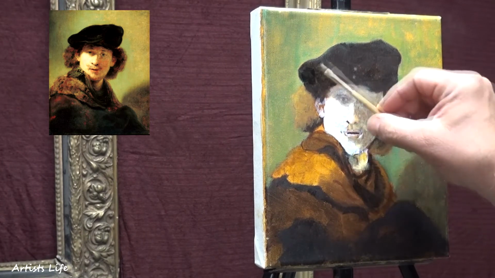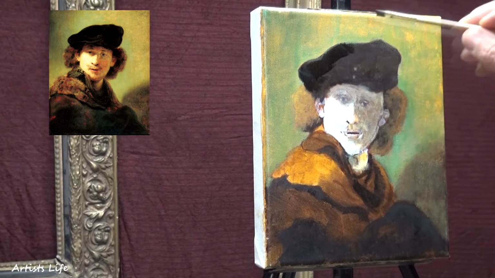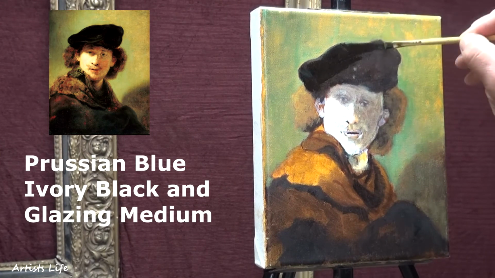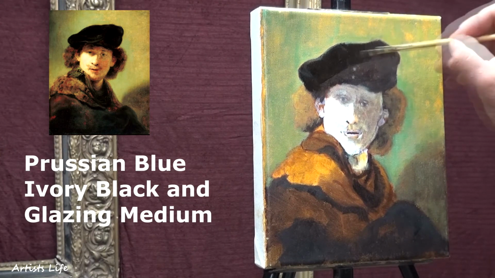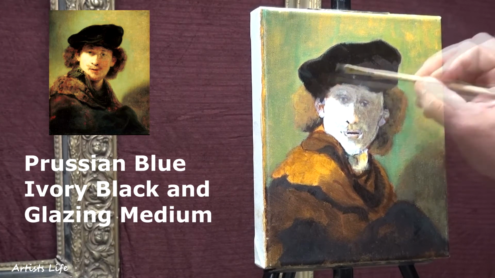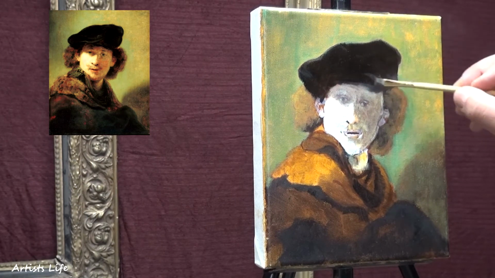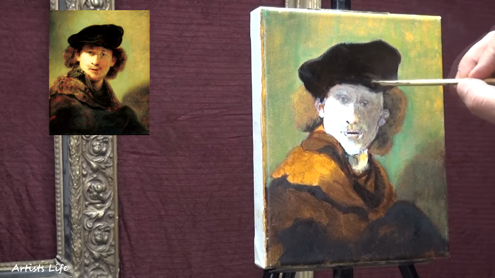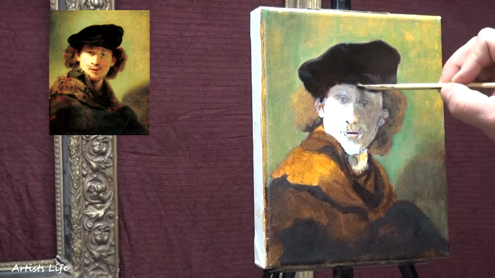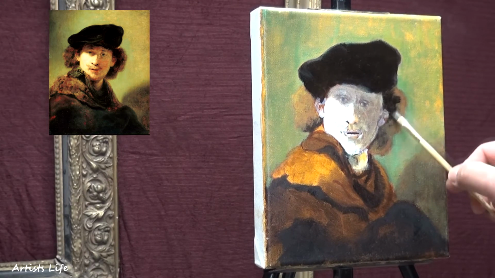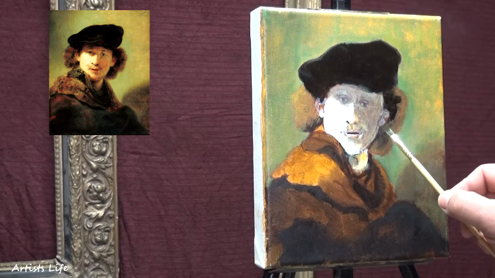The color of this area on the hat is again Prussian blue with a little bit of ivory black and also glazing medium. I wanted to glaze this area in, and you can bring that color into the hair like I'm doing, just to create some more dark tones. And also I will need to go back and soften the edges of these colors.